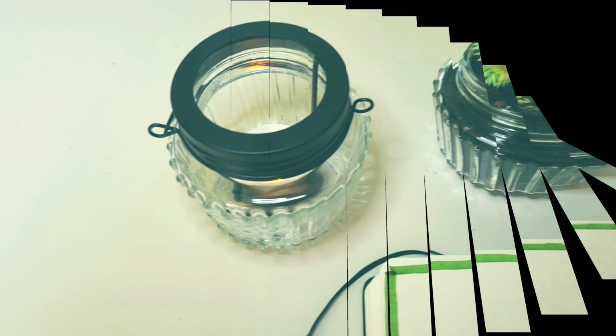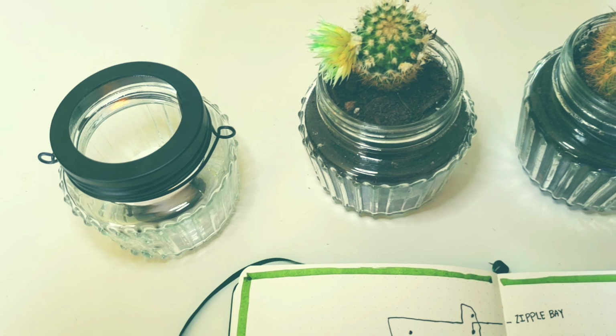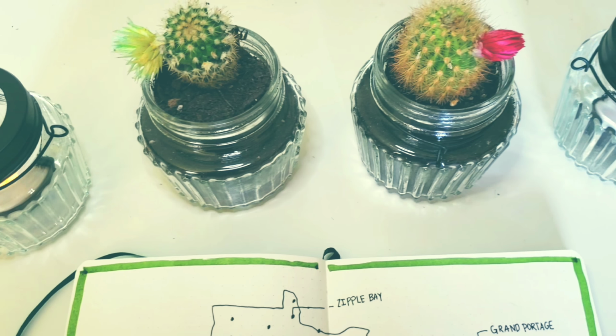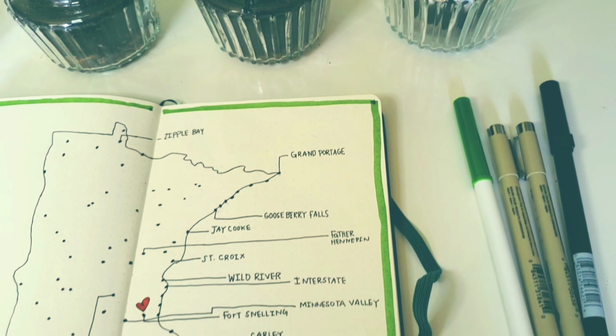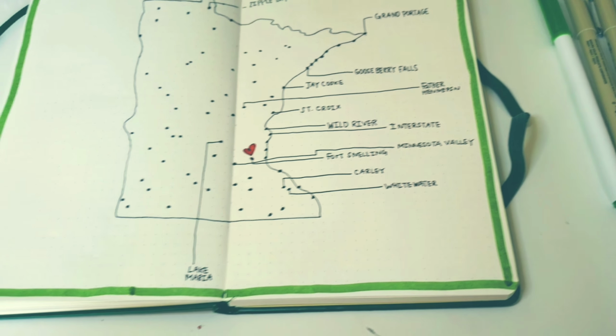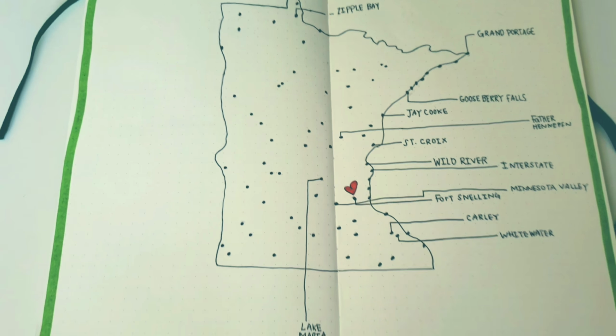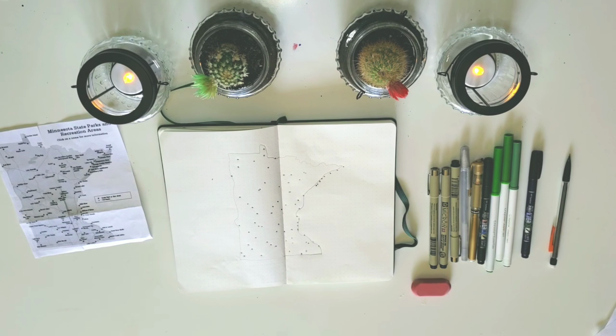Hi friends, today I'm going to show you how to make a simple state park tracker. I personally love to hike and I love to explore my state parks. And living in Minnesota, I have a lot of state parks to travel to and visit. So I'm going to show you how to make this.